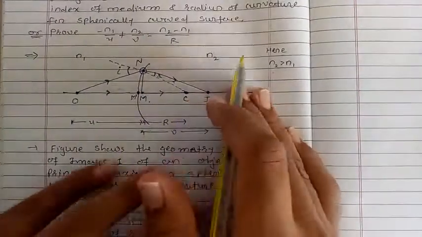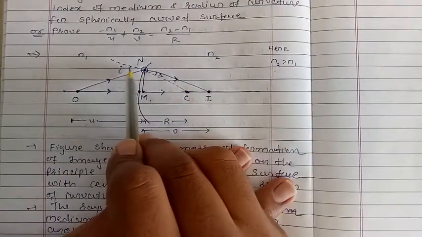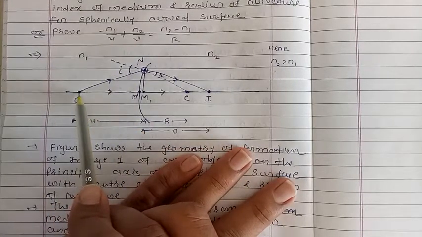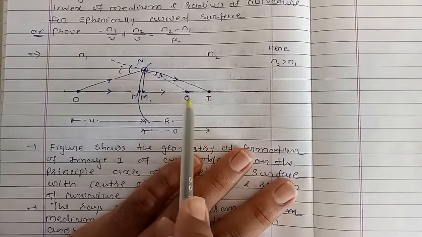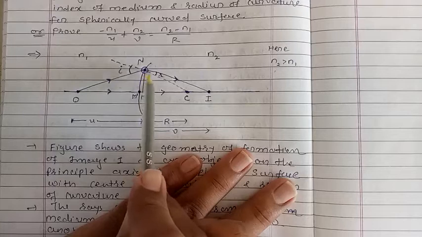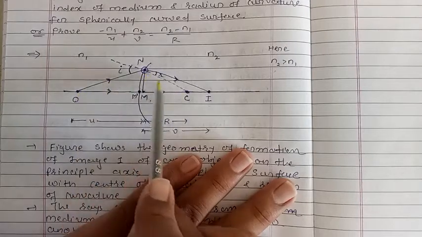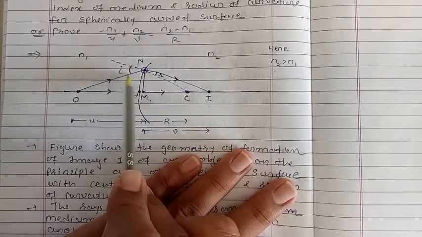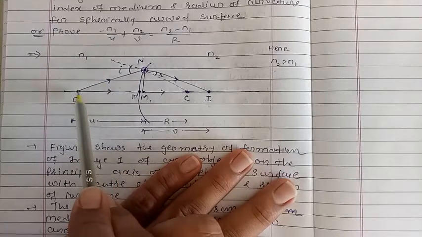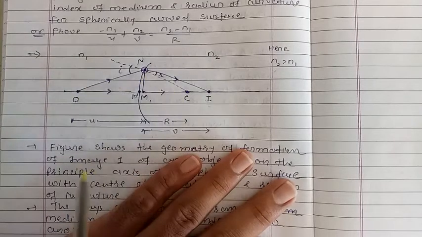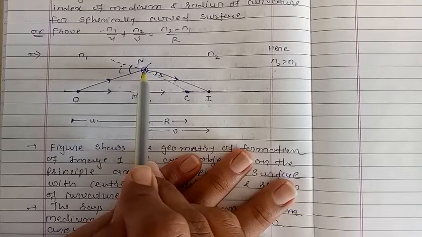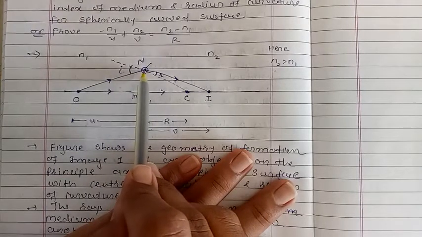Now here, see angle i and see this triangle ONC. So we can say that i is the exterior angle of triangle ONC.